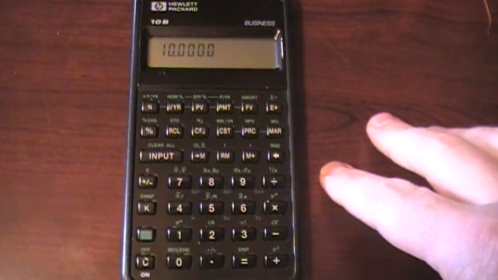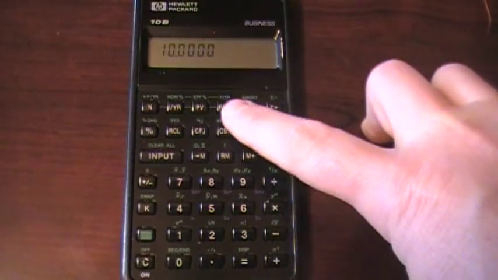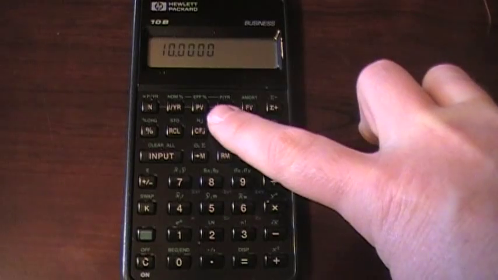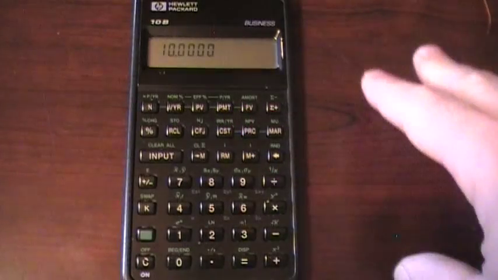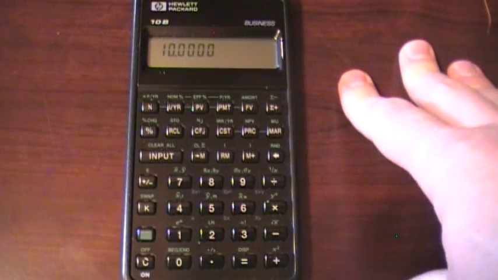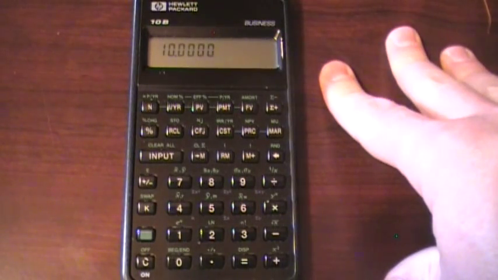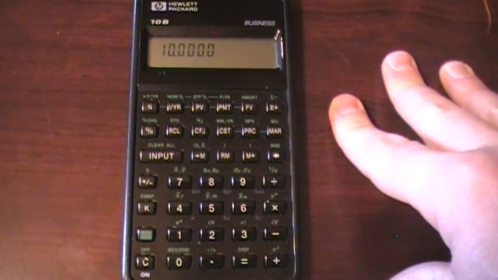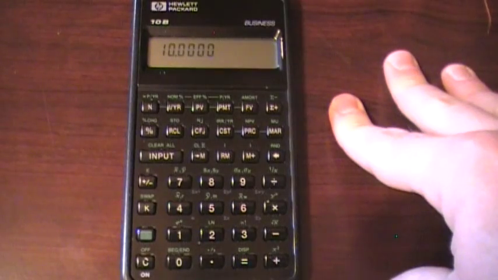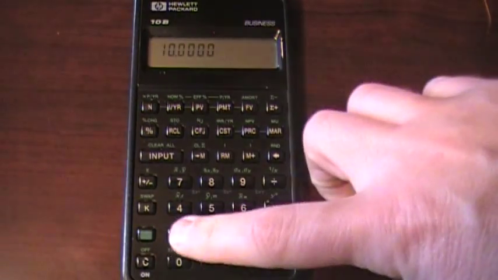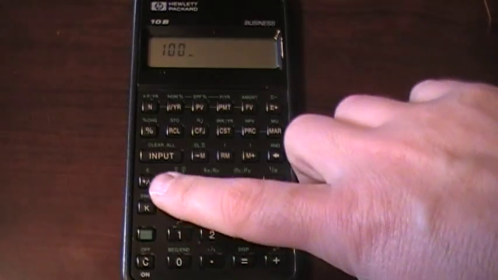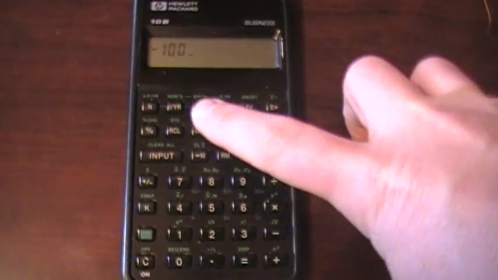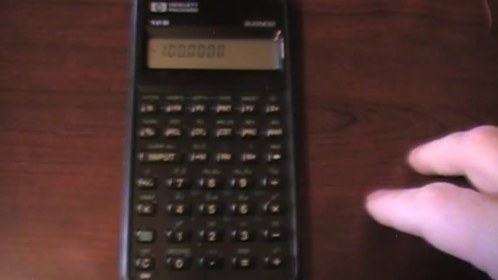But note that anytime you're putting in two of the three of payment, present value, or future value buttons, you need to make one of them negative, or else you'll get either an error message or the wrong answer. So if we put in both the present value and future value as positive, you would get an error message. I would recommend always putting the present value in as negative. So to do that, we're going to hit 100, and then hit the plus/minus sign to change that to negative 100, and then hit the present value button.